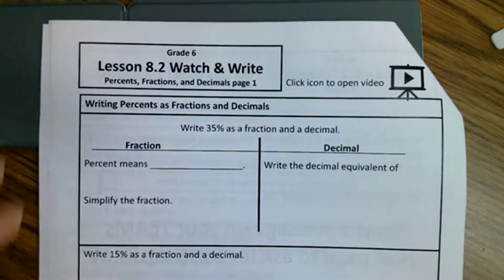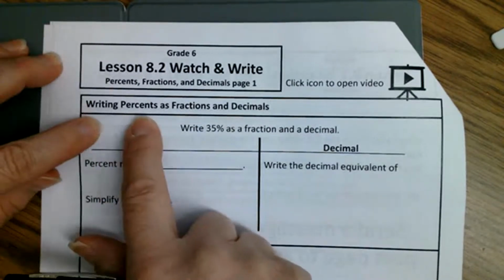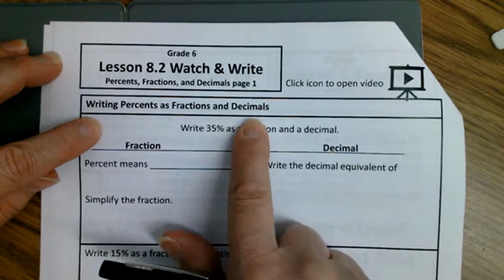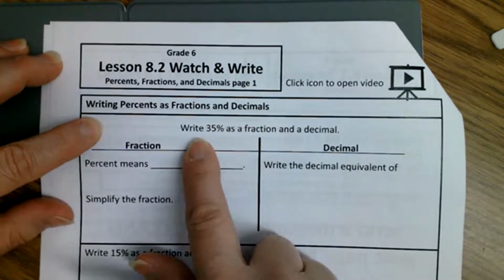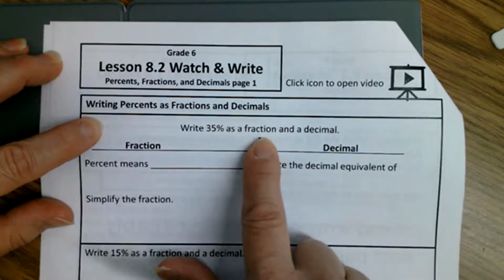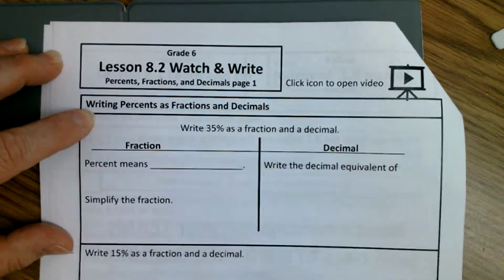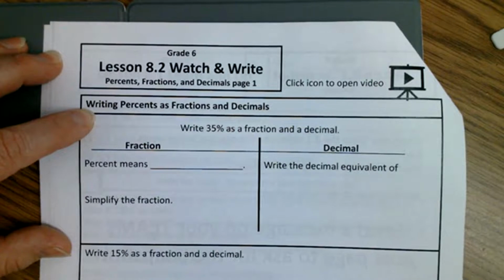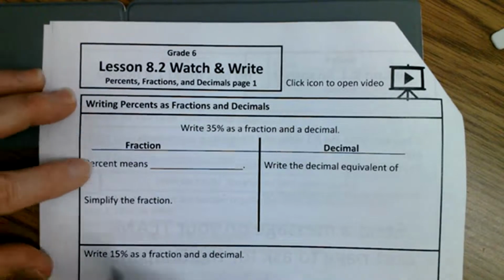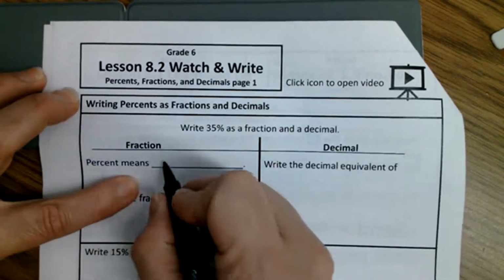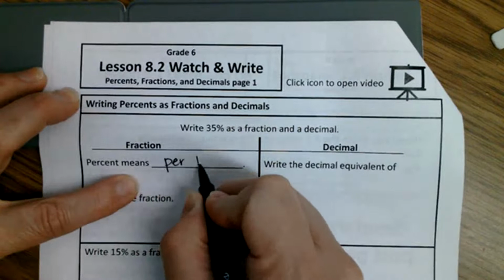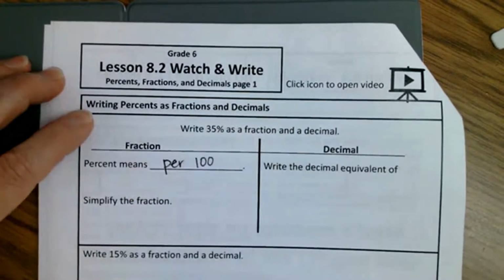The first part of this lesson, we're going to write percents as fractions and decimals. So we're going to write 35% as a fraction, and then we're going to write 35% as a decimal. And we're just going to show that 35% can be shown as a fraction, as a decimal, or as a percent. So percent actually means per 100 or out of 100.